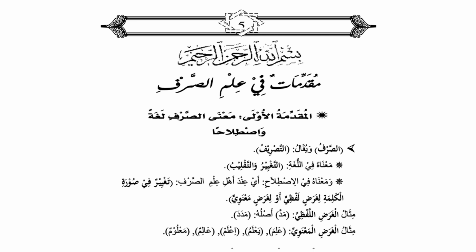ومعناه في الاصطلاح, and the meaning with the scholars of صرف, أي عند أهل العلم الصرف. So the terminology, the definition with the scholars of صرف is تغيير في صورة الكلمات, changing in the form of the word. لغرض لفظي, meaning again, which will go back to the letters. أو لغرض معنوي, or back to the meaning. And then he'll give us 2 examples for each one.